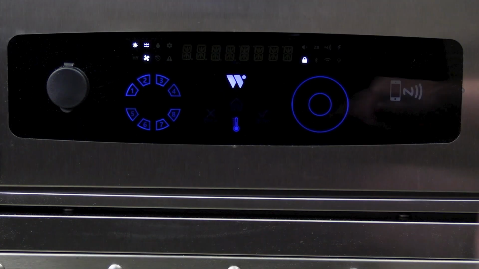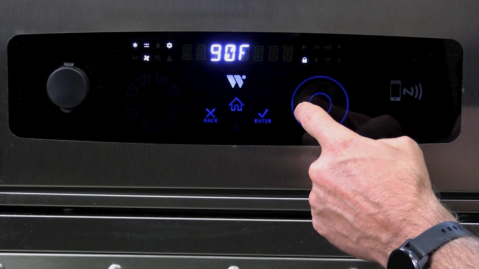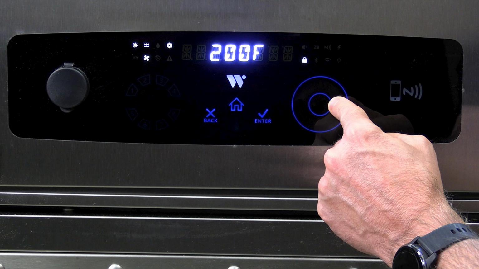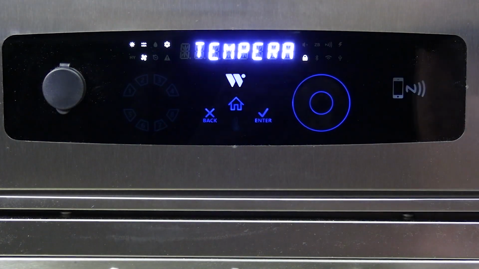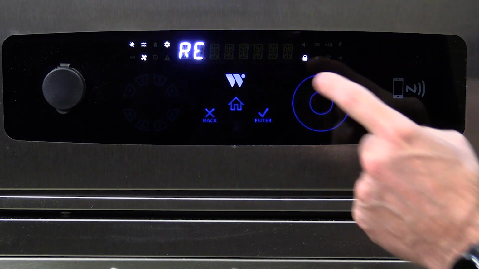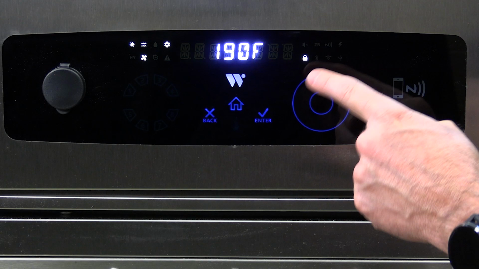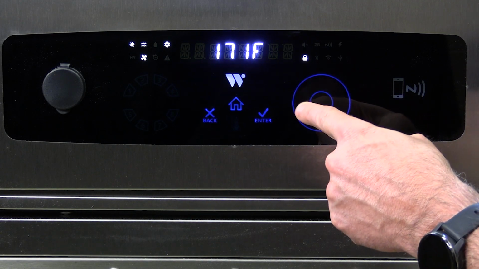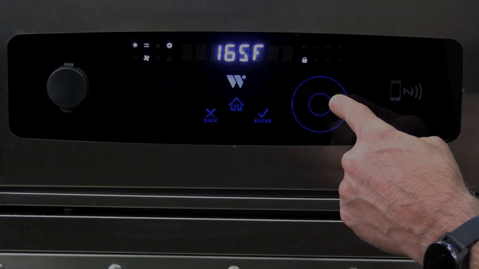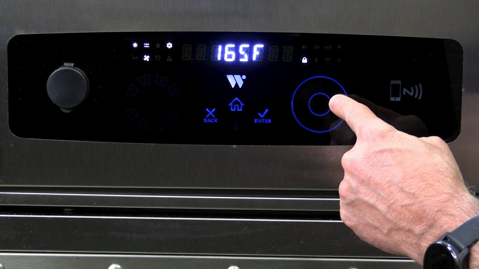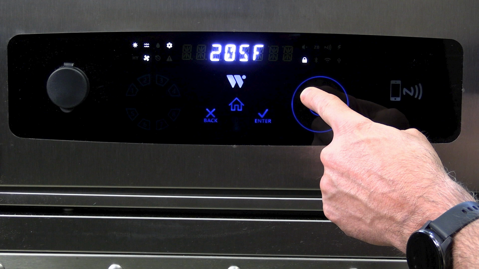It can be set to off or anywhere between 90 degrees Fahrenheit, 32 degrees Celsius, to 200 degrees Fahrenheit, 93 degrees Celsius. Select Enter. Air temperature will now be displayed, then the current air temperature setting. Using the navigation wheel, set your desired air temperature. The air temperature can be set to off or anywhere between the vapor temperature setting and 205 degrees Fahrenheit, 96 degrees Celsius.